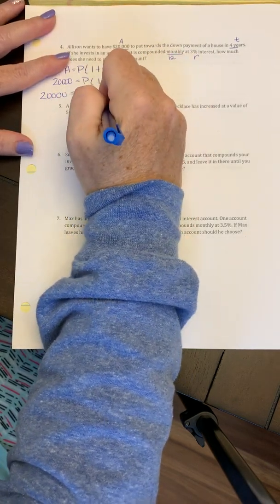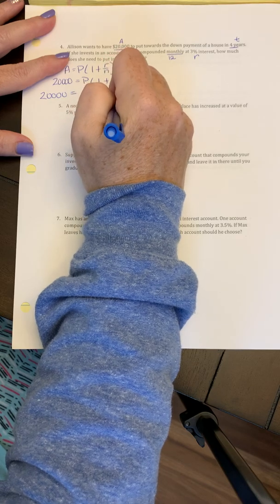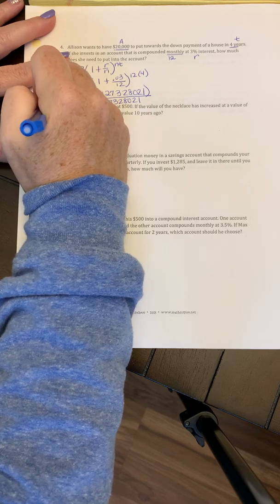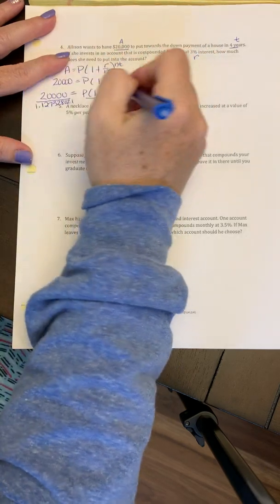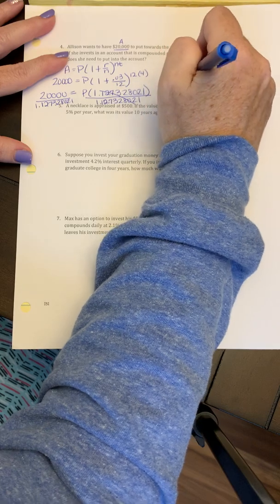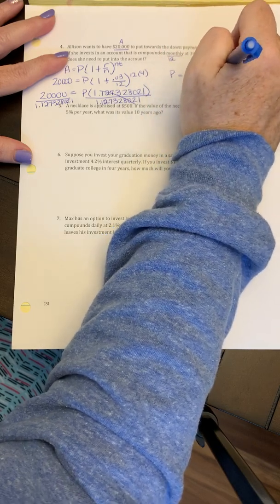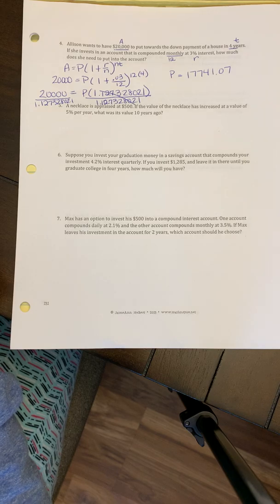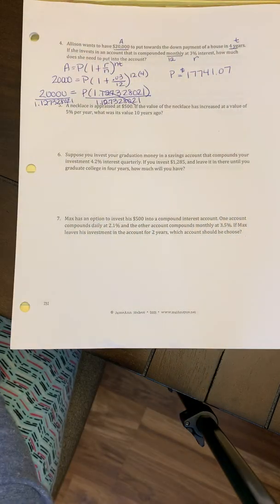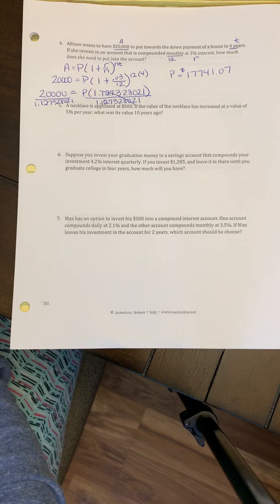And since you're trying to solve for P, you're going to divide by that crazy decimal on both sides. And you find out that P comes out to be $17,741.07. So in order to get that $20,000 after 4 years, she'd need to initially invest $17,741.07.